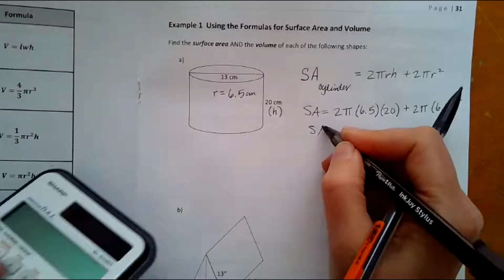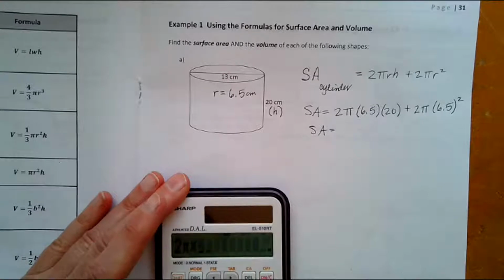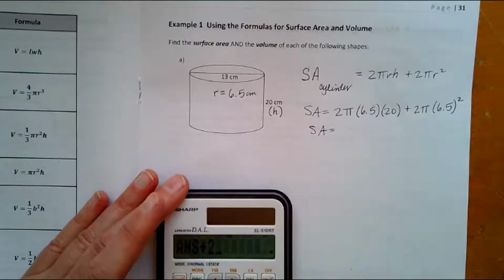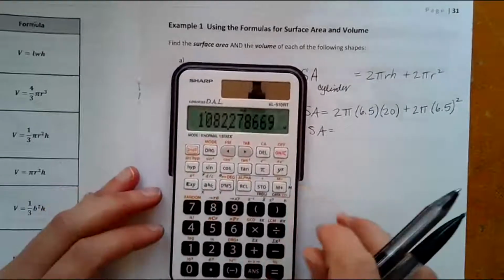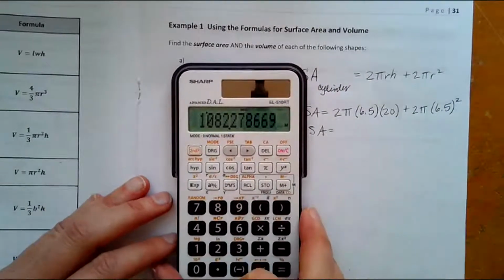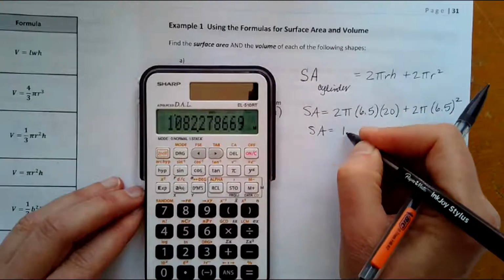Okay, so the surface area equals 2 pi times... I typed it all into my calculator so I wouldn't have to round it. I just want to round at the end.